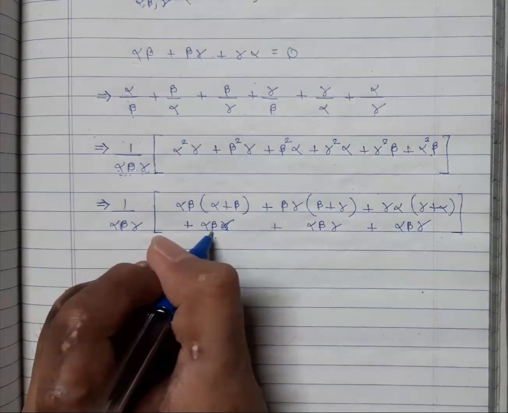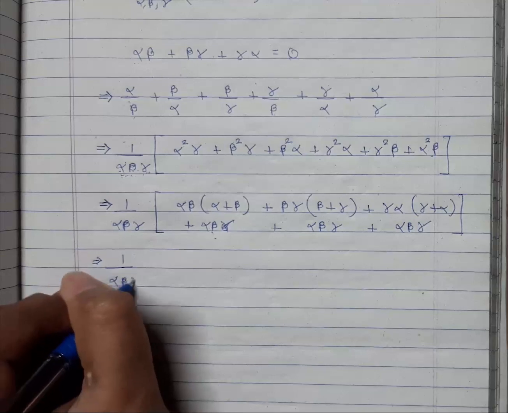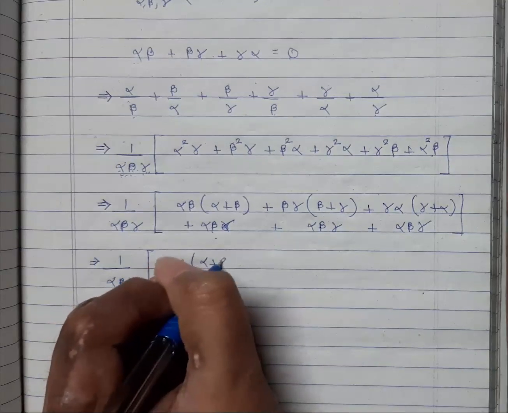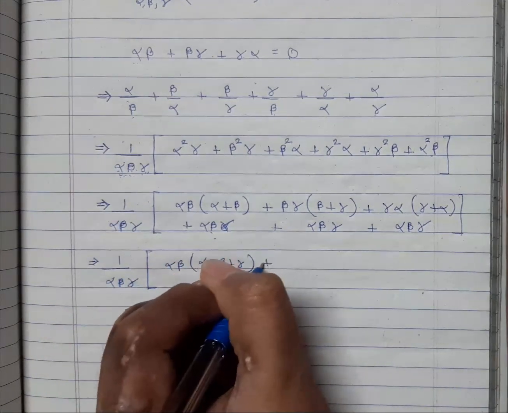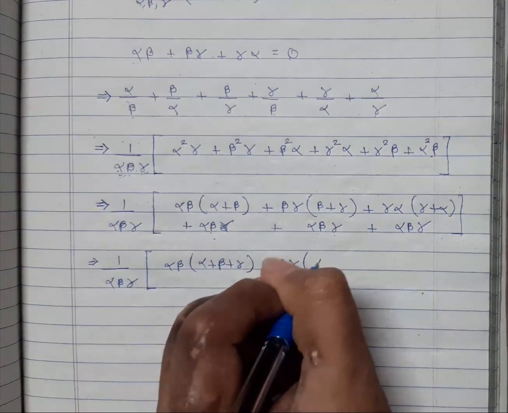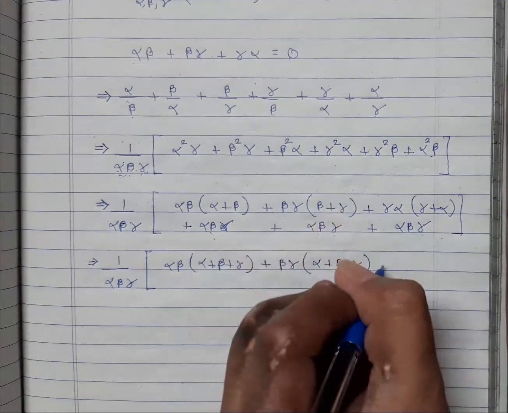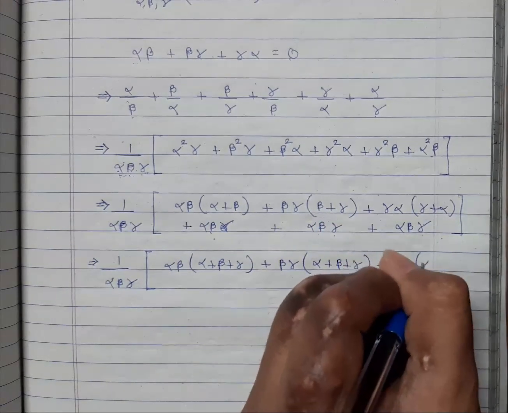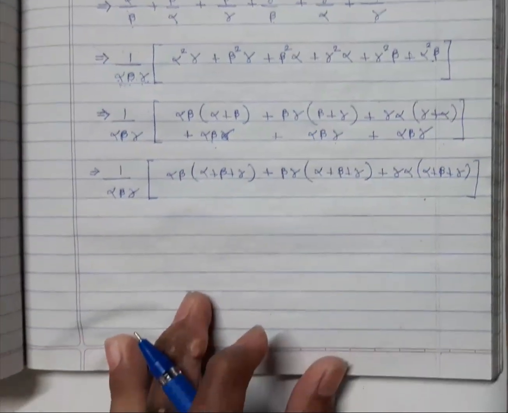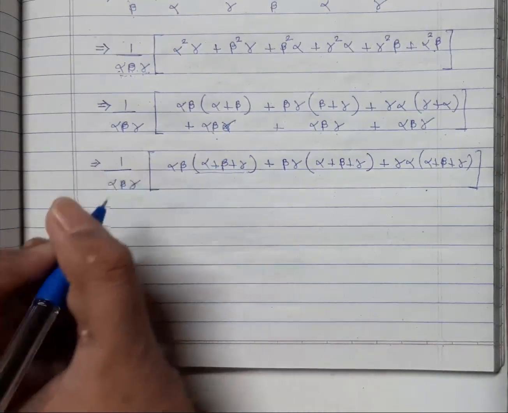Now we can take common here alpha beta. So what does this become? This will become alpha beta into alpha plus beta plus gamma. Similarly, we can common out beta gamma. So this becomes beta gamma into alpha plus beta plus gamma. And here we can take common gamma alpha. So this becomes gamma alpha into alpha plus beta plus gamma. Now we can take alpha plus beta plus gamma common.